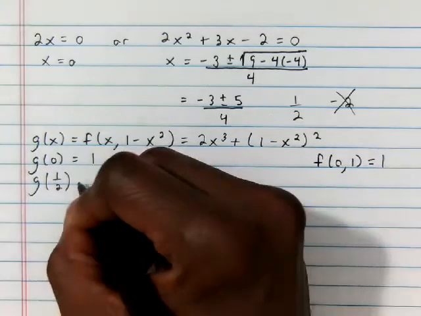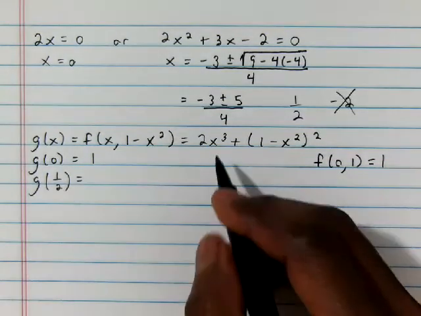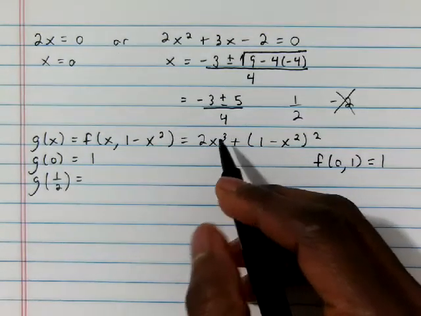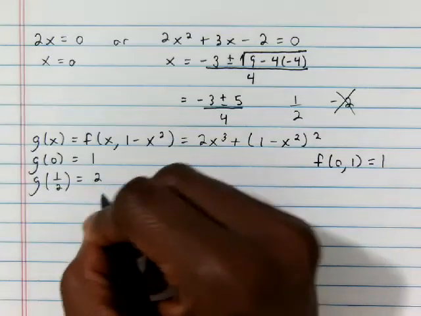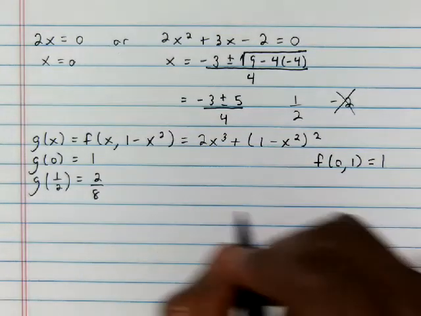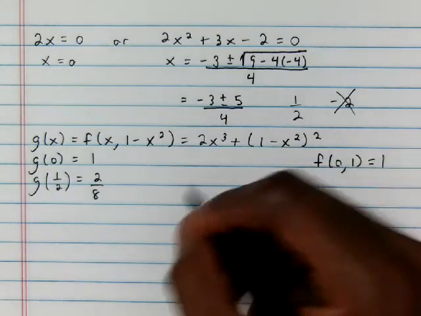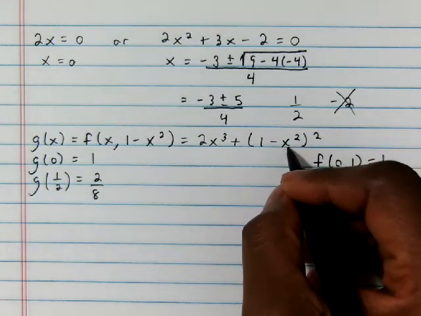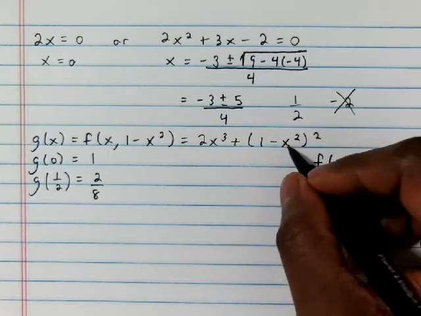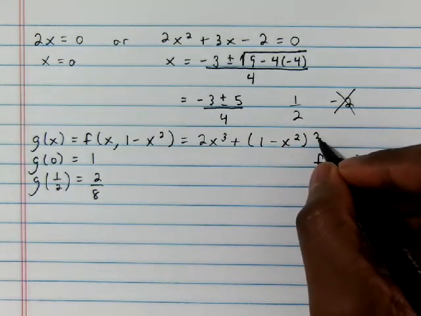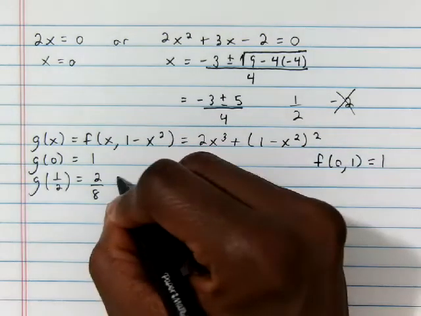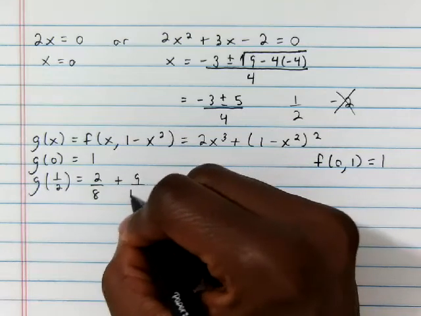And then g of 1/2, when we put that in, we're going to get 2 over 8. And then 1 minus, what am I putting in? 1/2. So 1 minus 1/2 squared, which gives us 3/4. And then that squared gives us 9 over 16. So plus 9 over 16.